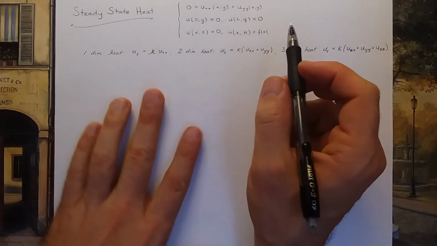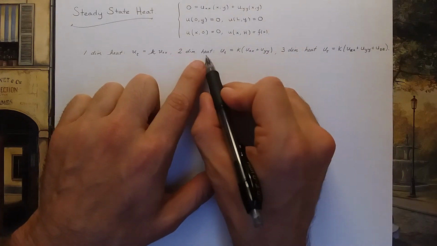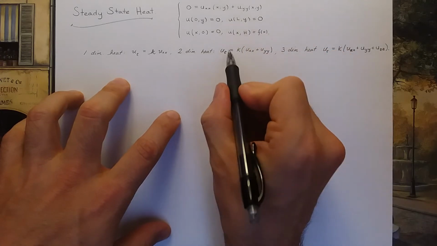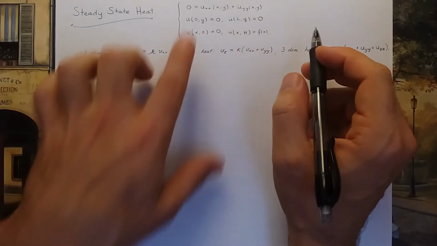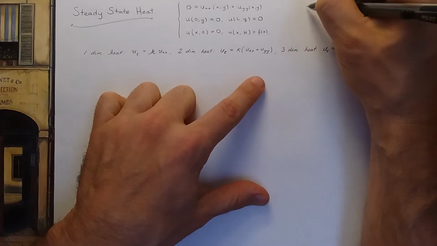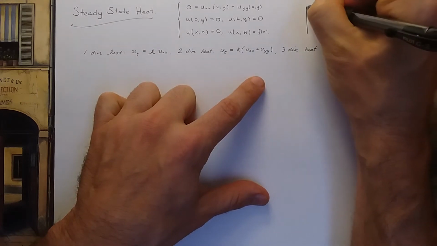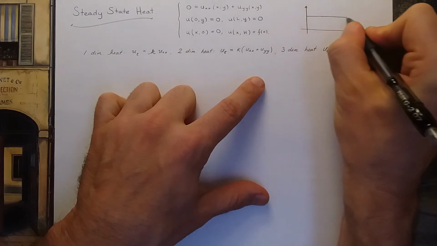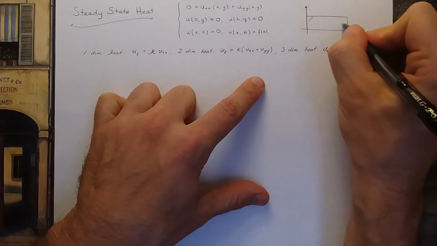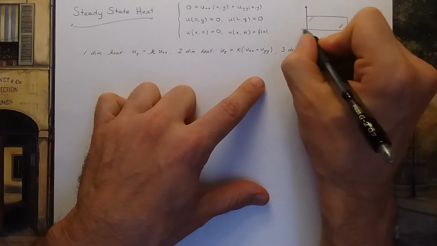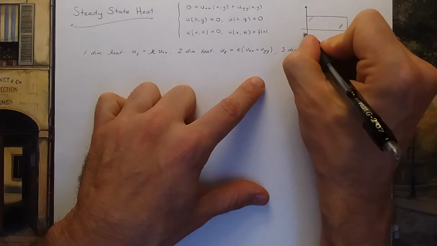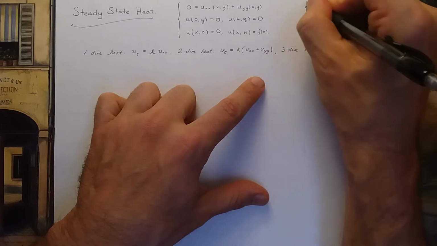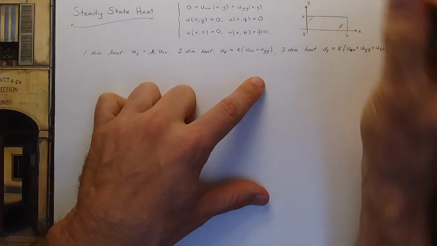I'd like to look more closely at the two-dimensional heat equation after a long time. So what happens if I look at the following problem? I have a metal plate, let's say a metal plate that's in the shape of a rectangle. The width of the plate is L, so the x spatial dimension will go from 0 to L, and the height is h.